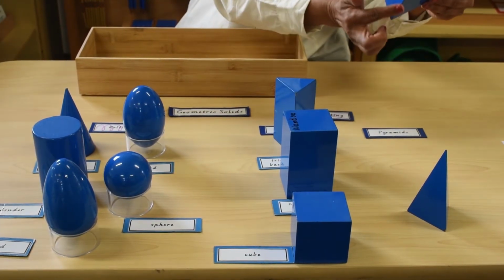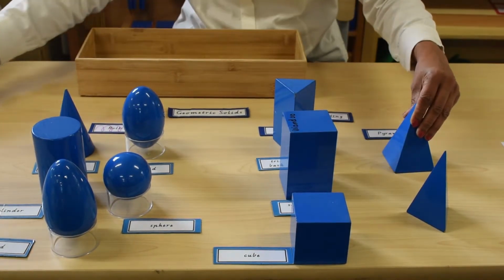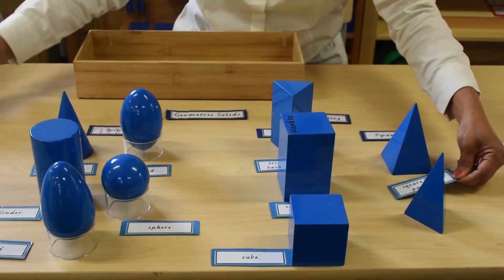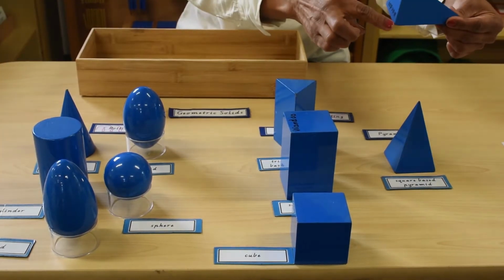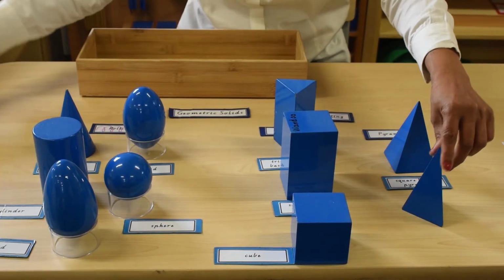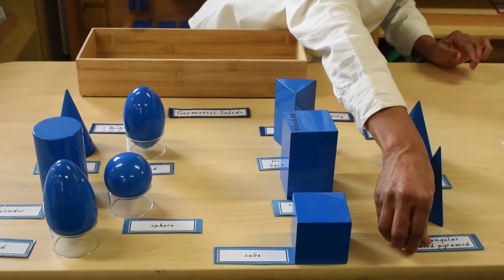This pyramid with a square on the bottom is called a square based pyramid. This pyramid with a triangle on the bottom is called a triangular based pyramid.